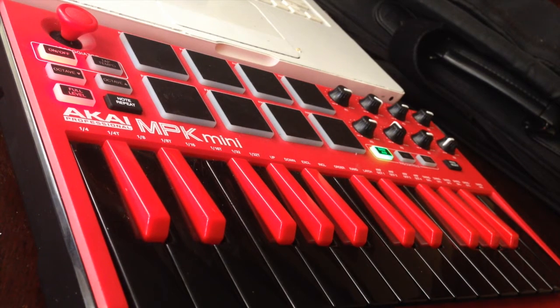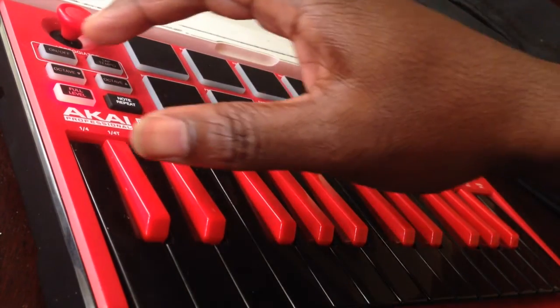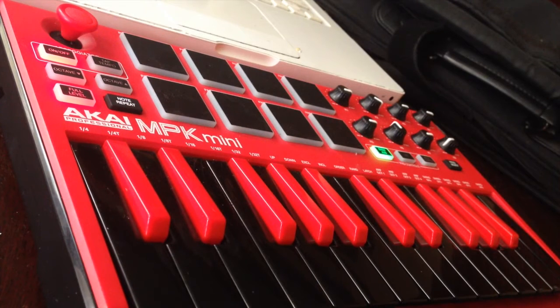Anyways, Arpeggiator. So we have our Arpeggiator on. Make sure that the Arpeggiator is on so that you can use it. And I'm going to play a simple F chord.